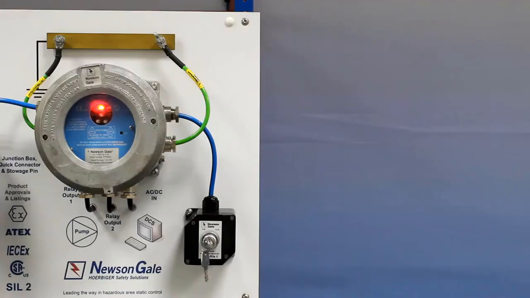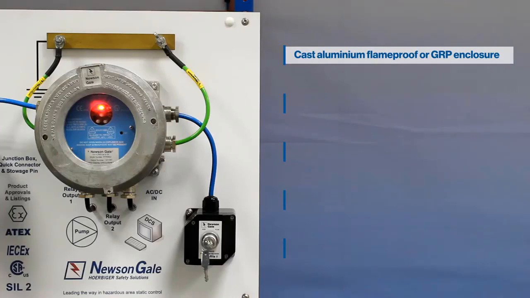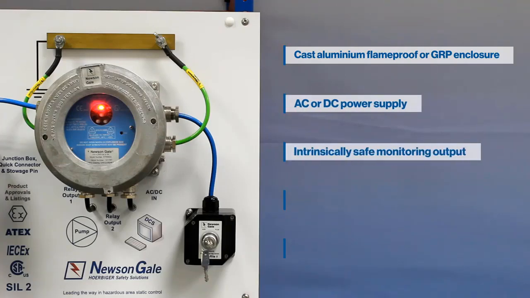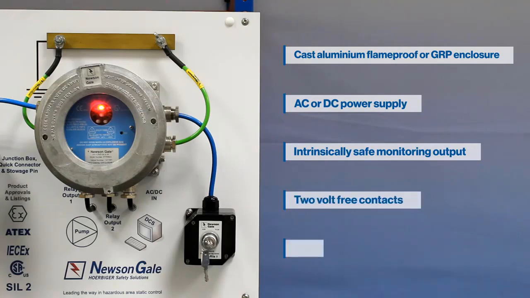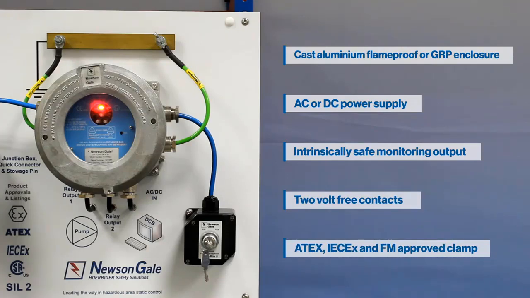The EX certified RTR system can be supplied with either an EXD copper-free cast aluminium flame-proof or GRP enclosure, AC or DC power supply, intrinsically safe monitoring output, 2 volt-free contacts to interlock with the process, and an 8X, IECEX and FM approved clamp. An optional intrinsically safe output switch is available if required.